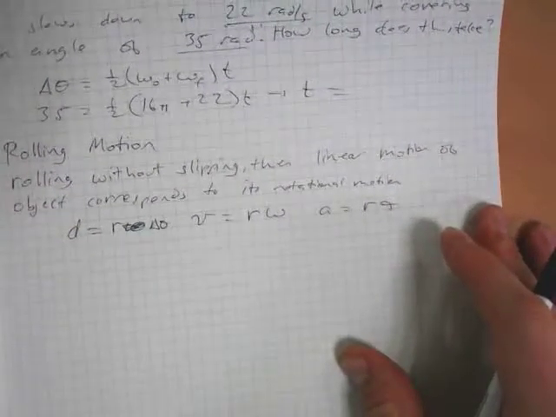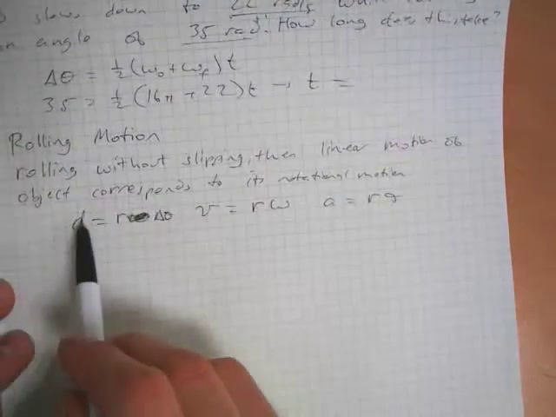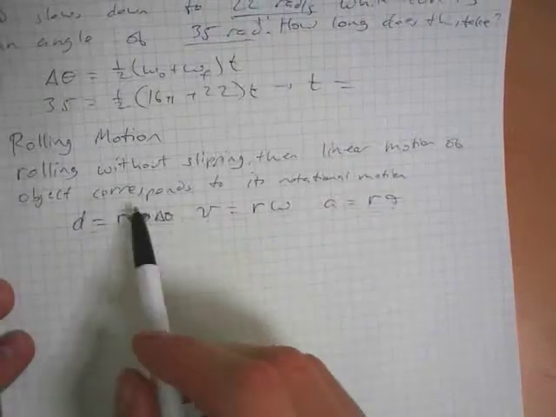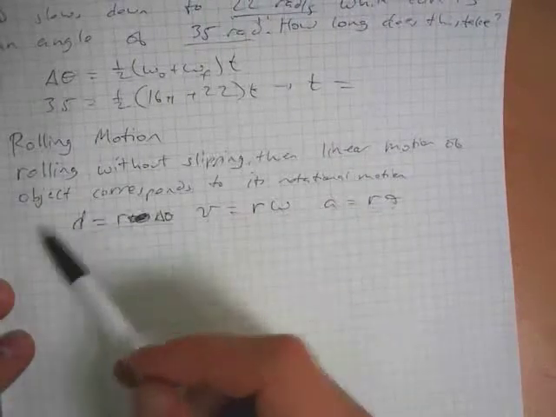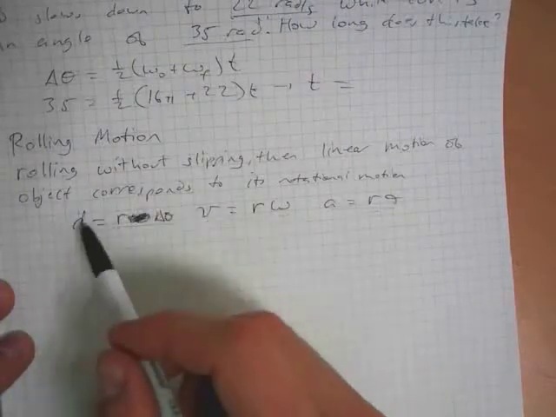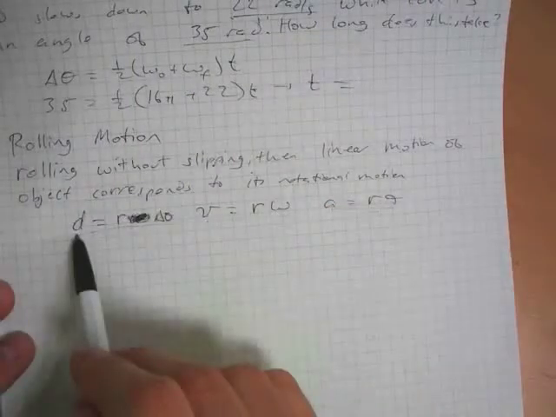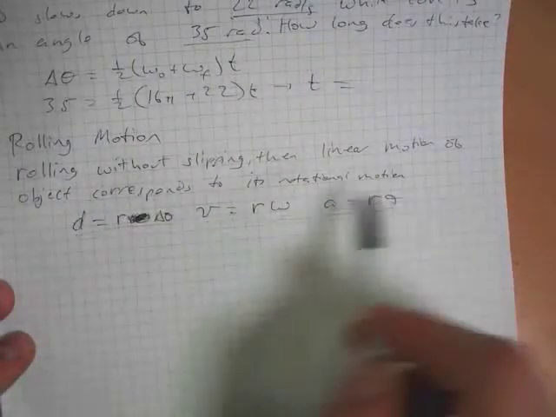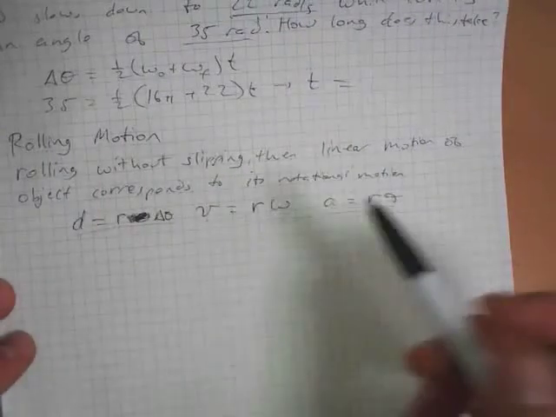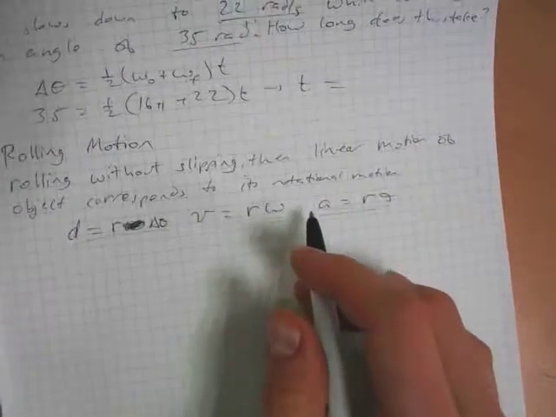So those linear quantities relate, these relationships are always true for a point on the object. The distance that point travels is always equal to r times delta theta. But the linear distance in a straight line the object travels doesn't usually follow this pattern unless objects are rolling without slipping. So we can do some interesting kinds of problems with this.